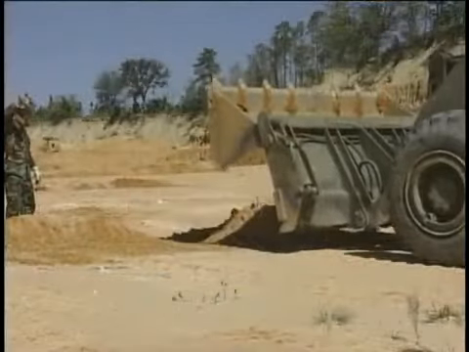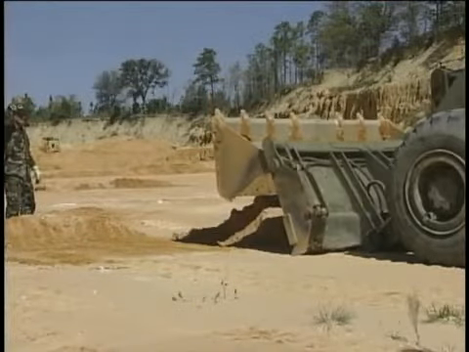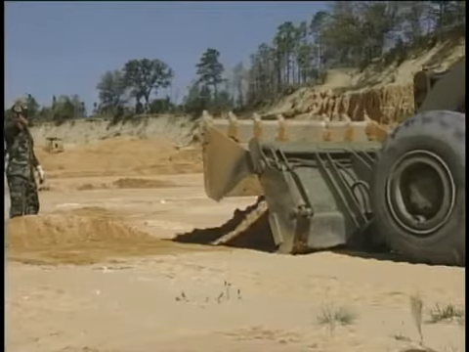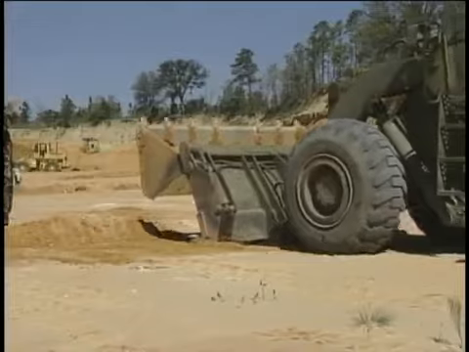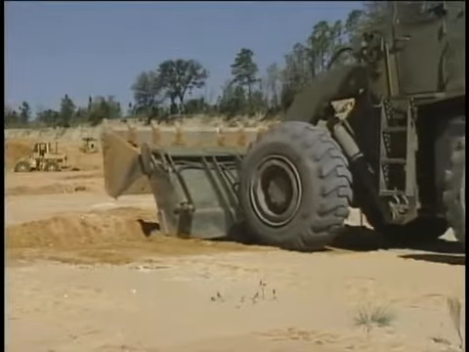Don't forget to set the bucket back to the dozer position before moving into the stockpiled material again. As you move forward, keep an eye on the edge of the ditch. It's easy to accidentally drive into the ditch. Continue down the ditch line with the backfilling operation until it is completed.